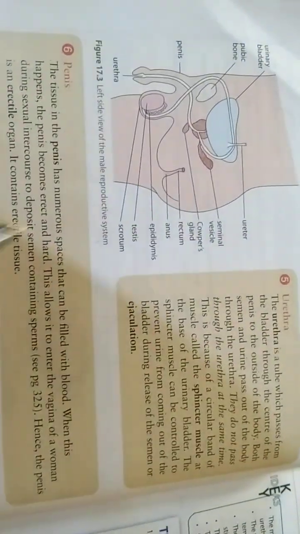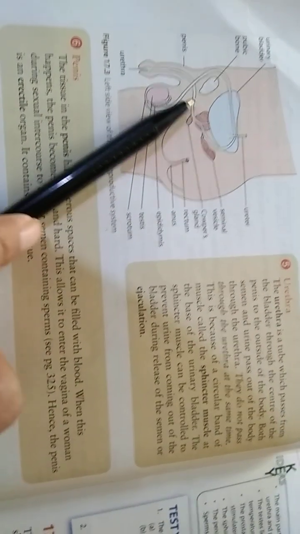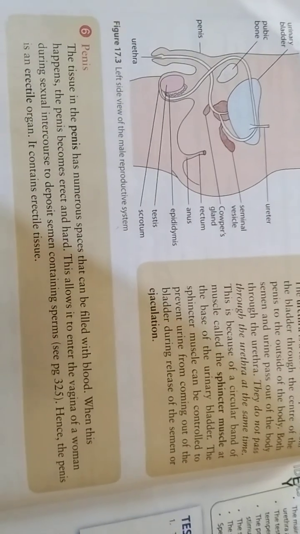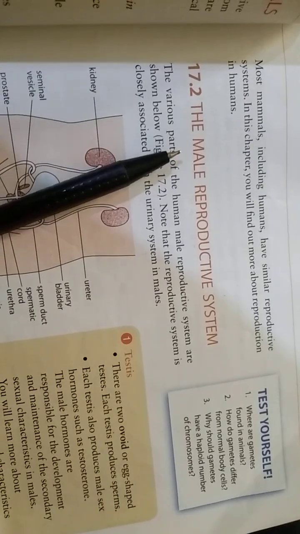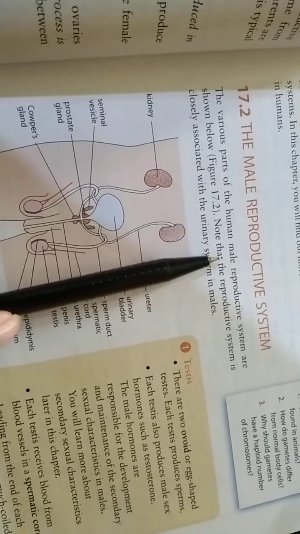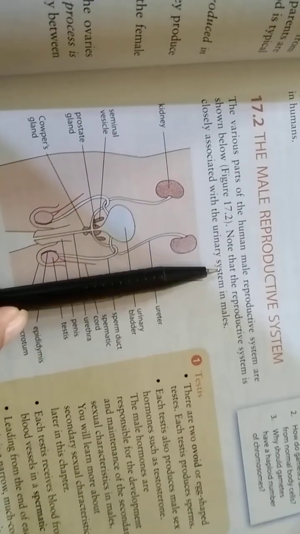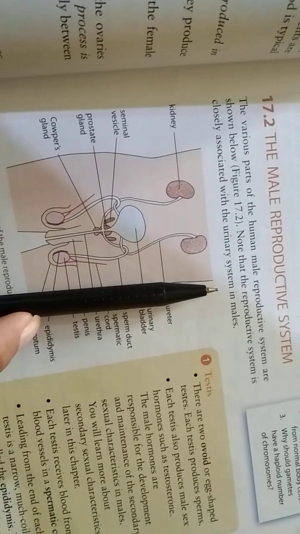Look at these structures and try to understand the whole internal and external structure of the male reproductive system. Now we read about these parts and try to understand the male reproductive system in humans. The various parts of a human male reproductive system are shown below in Figure 17.2. Note that the reproductive system is closely associated with the urinary system in males.